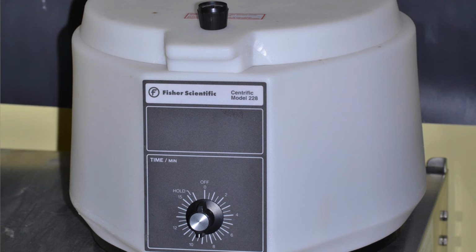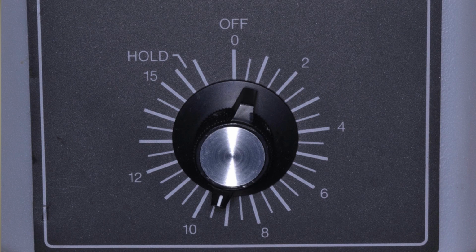I'll show you a picture of that in a second. But let's move on over here. So in this picture here, you can see that you can set this dial to 10 minutes. So this particular centrifuge, which can be purchased, as I mentioned, quite affordably for around $300, will spin the bottles down at 3,000 RPM for 10 minutes at a 45-degree angle.